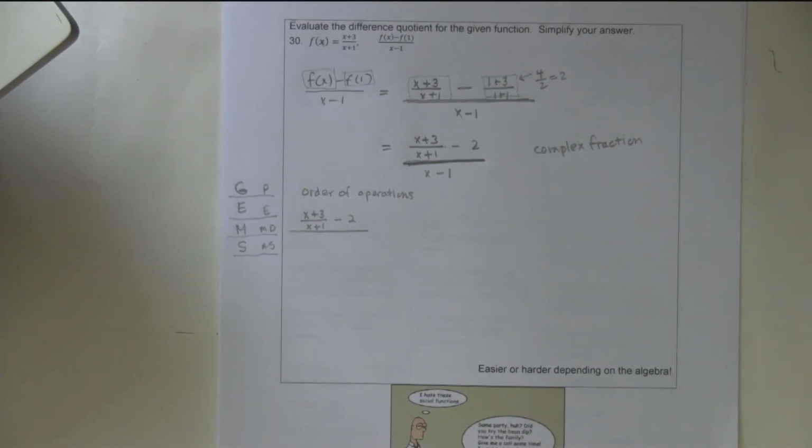But the reason that I have gone to GEMS, or stopped using Please Excuse My Dear Aunt Sally, maybe I still use it to myself, is that a lot of people think that multiplication comes before division, and it doesn't. Multiplication and division are on the same line. So you can have a problem that has multiplication and division in it, and the division would come first.